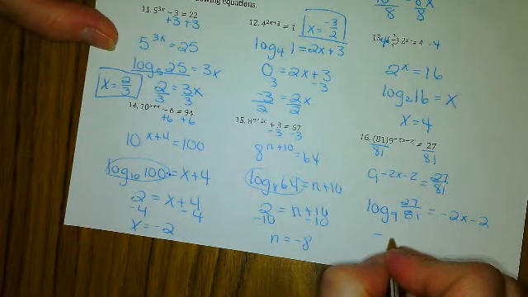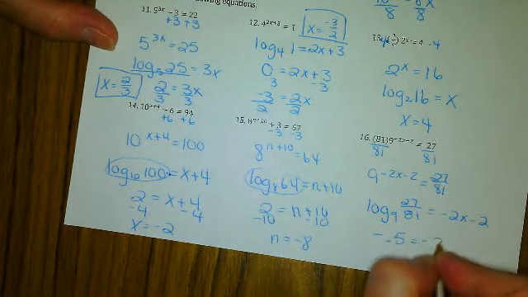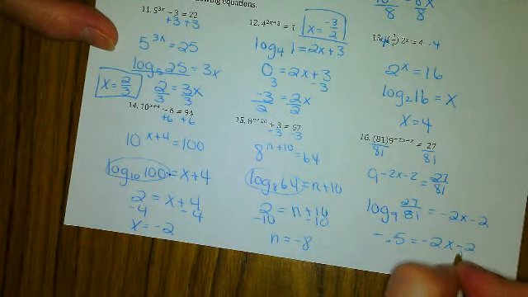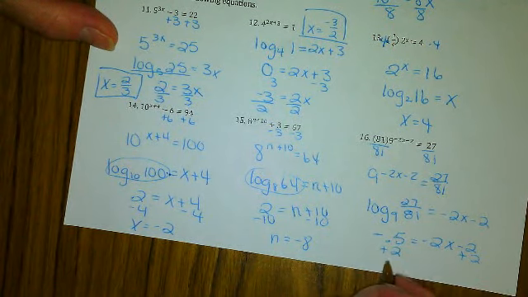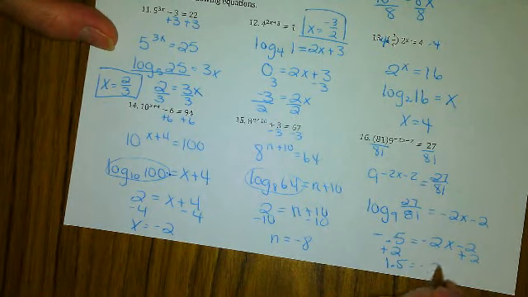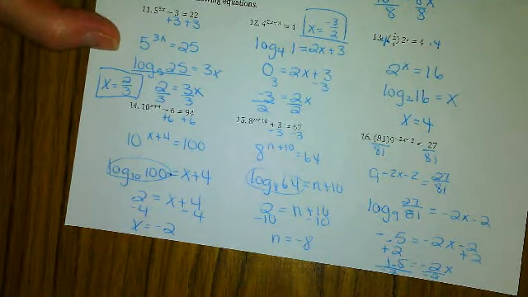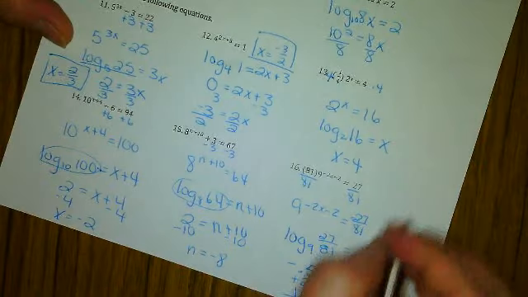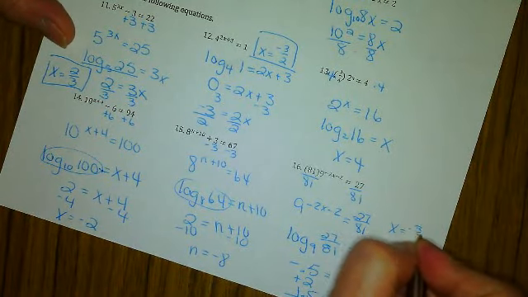Okay, so here I'm going to have negative 1/2 equals negative 2x minus 2. Then I'm going to add 2. That gives me 1.5 equals negative 2x, divided by negative 2, divided by negative 2. And 1.5 divided by negative 2 gives you negative 3/4.